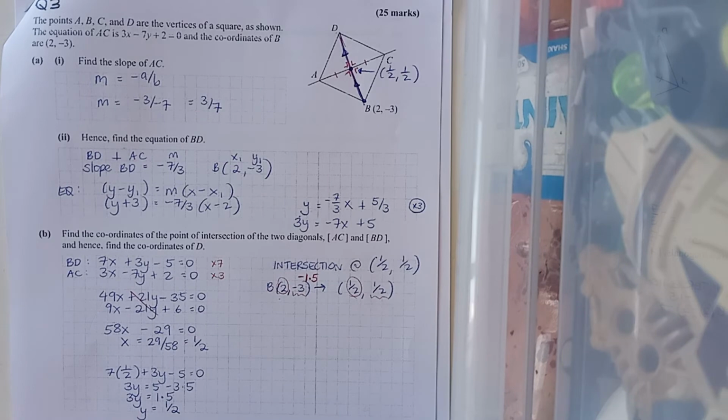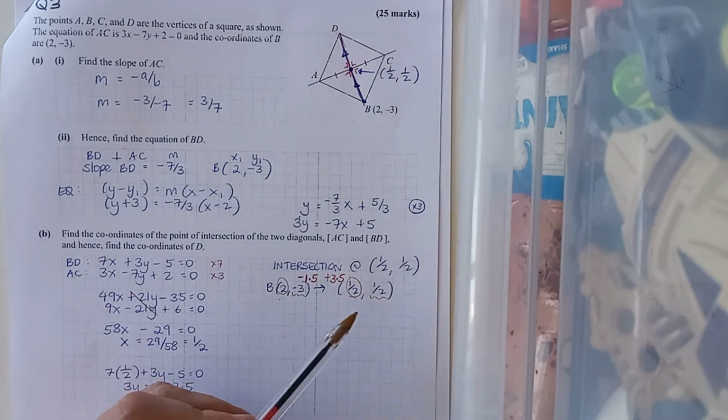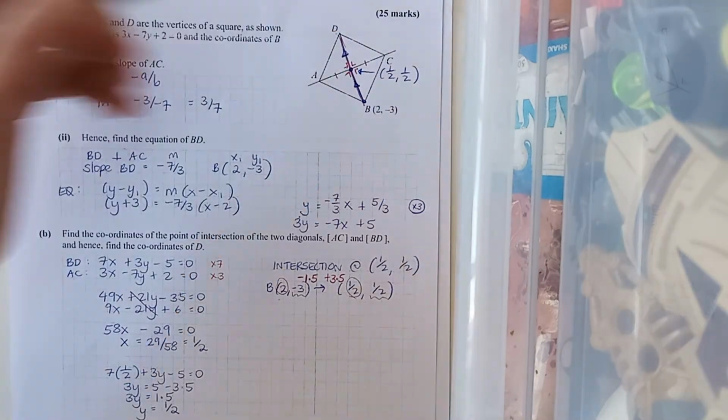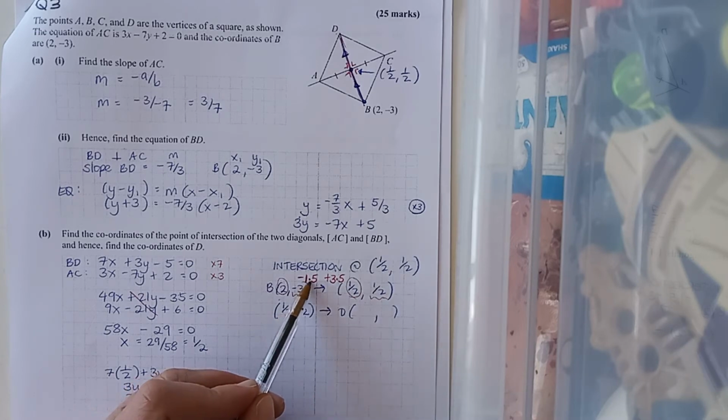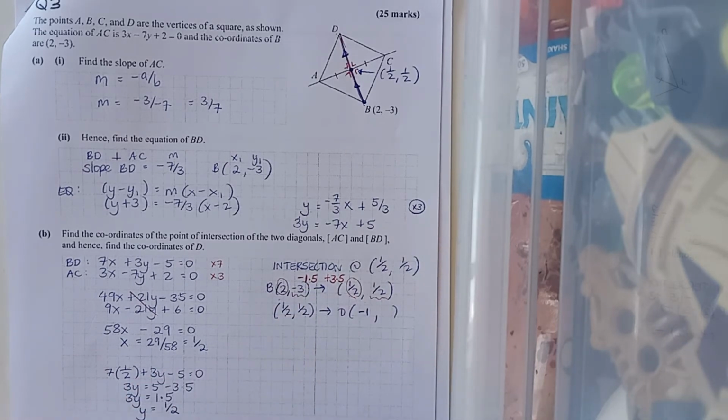And so now to slide from that intersection point out to D, I'll do the exact same thing. I've written it underneath because I'm using the same translation. So if I've got a half and I take away 1.5, I'm going to be at minus 1. And if I'm at a half and I add on 3.5, I'm going to end up at 4. So that's my point D.